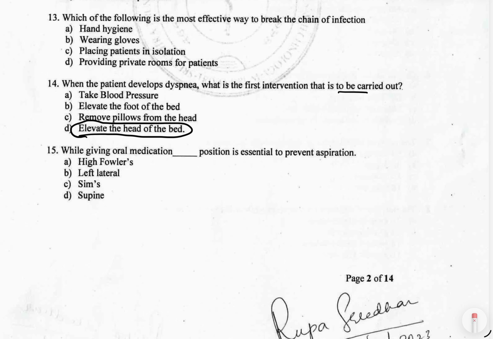So remember to read all the options properly. Take blood pressure. Why are you taking blood pressure now? I don't know. We don't need to elevate the foot of the bed. That is only going to make the condition worse. Remove the pillows from the head? No, never do that. Instead, give more pillows and elevate the head of the bed. Okay, very easy. Other question.